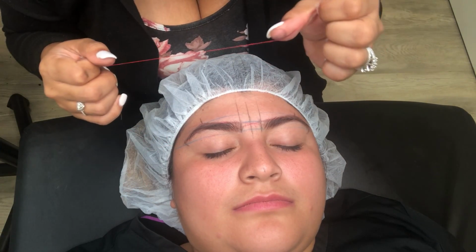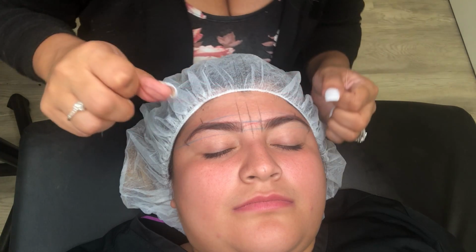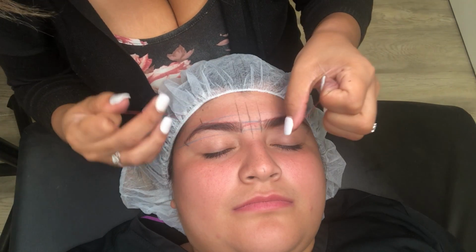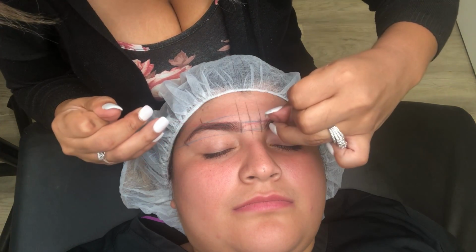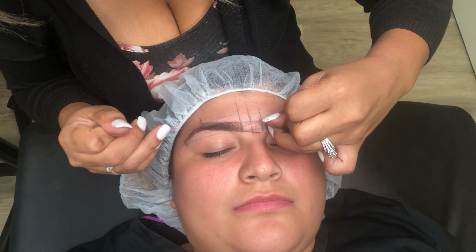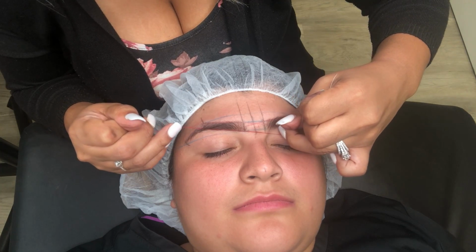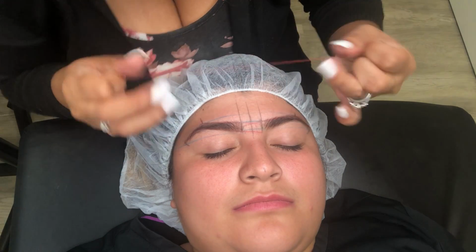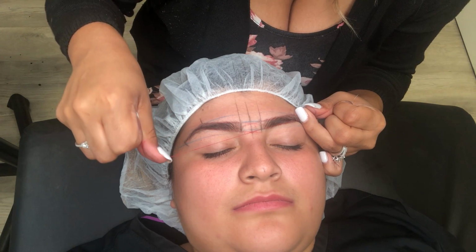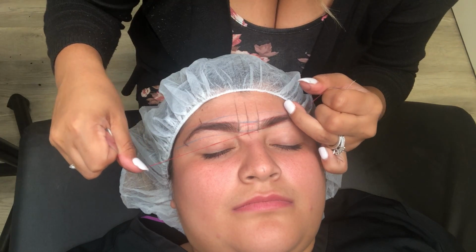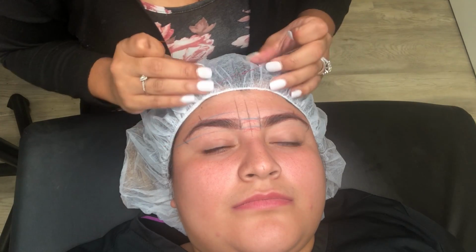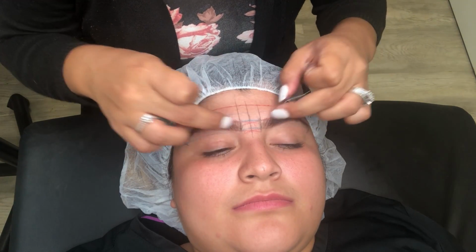Define that a little more. So now you go down to the bottom of the eyebrow, bringing this from that intersection over to the bottom of the arch, again creating an X down the middle. Same thing over here, bottom of the arch, intersection, X, drag it over. Now you have two X's, same spots. So you have this area of the eyebrow done.